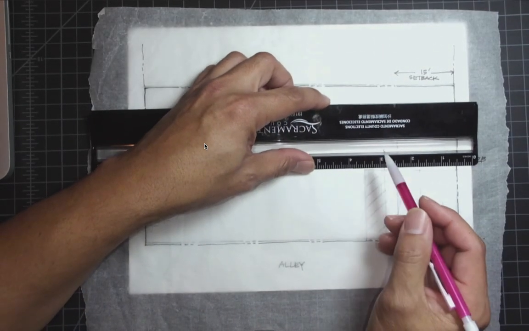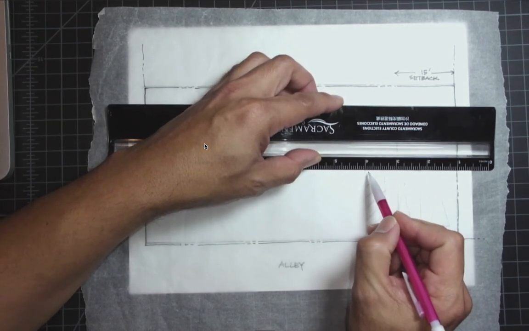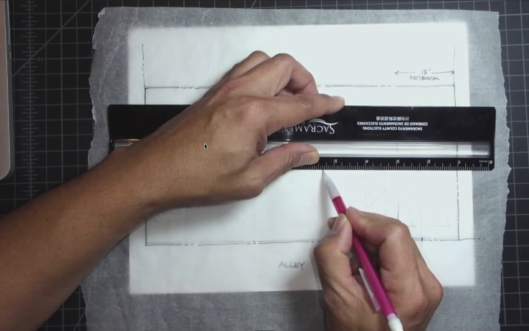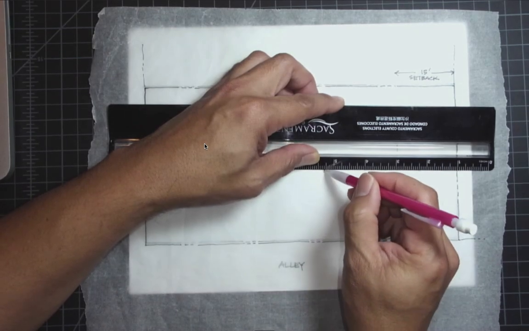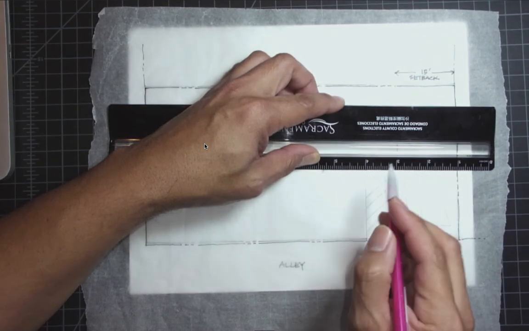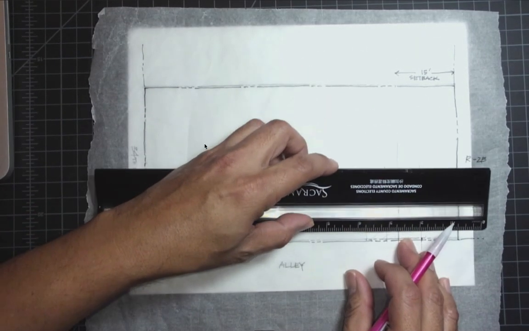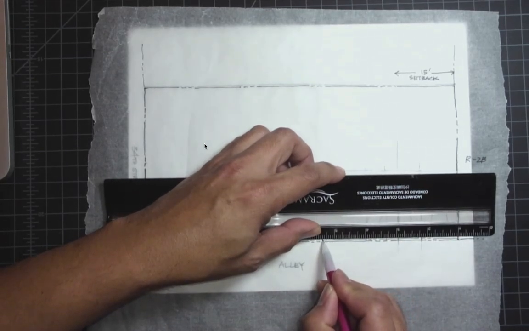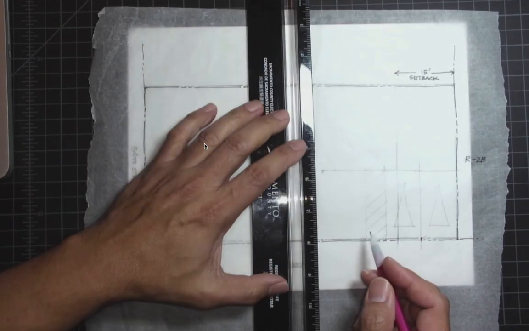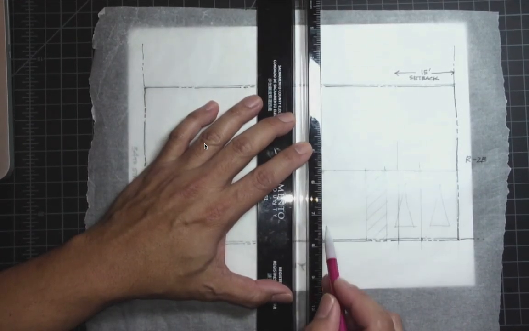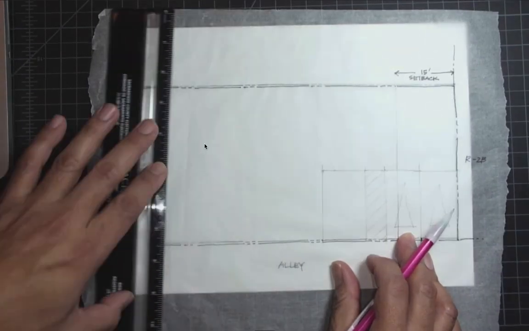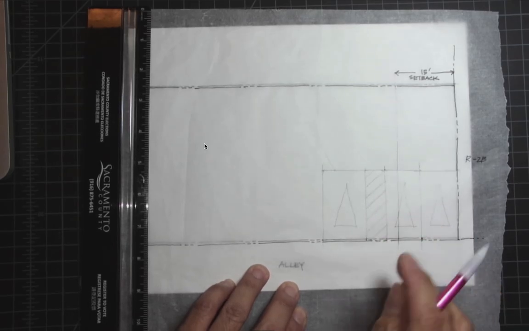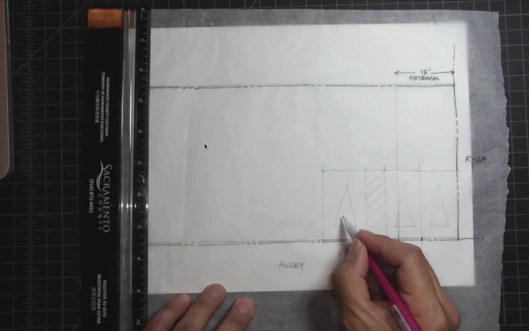So 11 feet, let's just start from this 4 here, and that's going to be 8 feet, 9, 10, and then 11 is over here. That's 1. Let's do this again here: 8 feet, 9, 10, and then 11 is over here. So 11 feet. There you go. So this is another parking, and this is for the van accessible.